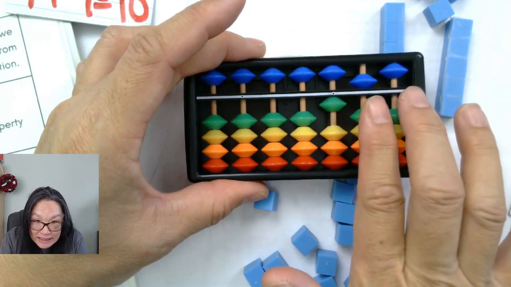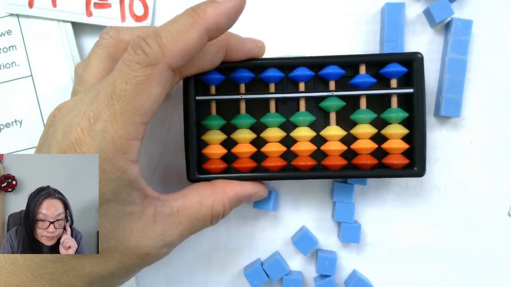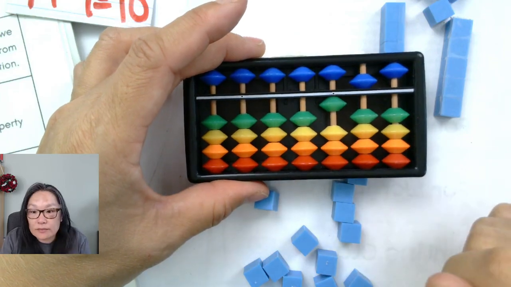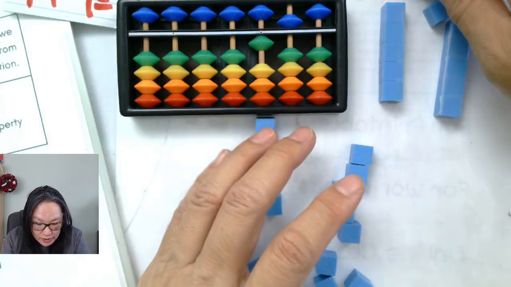So I would leave 2 of them, and I would label one of them as your ones column. That's what I would do. Cool? Yeah, that's a good question. Let me know if you have any more questions.